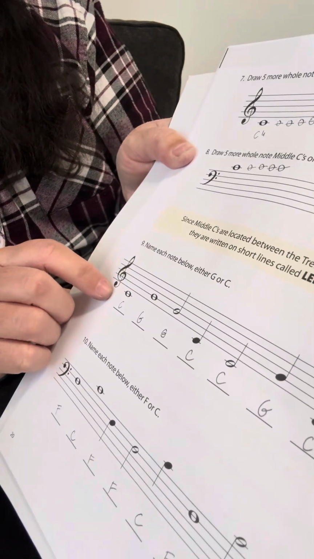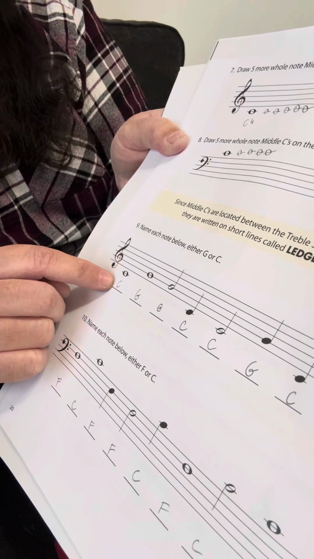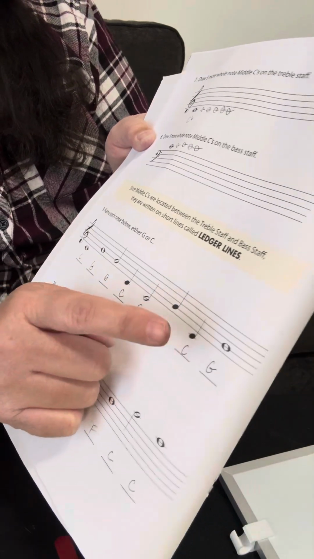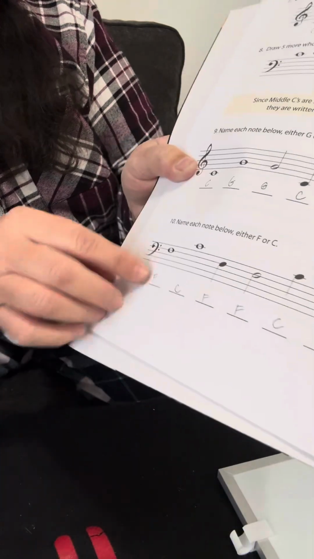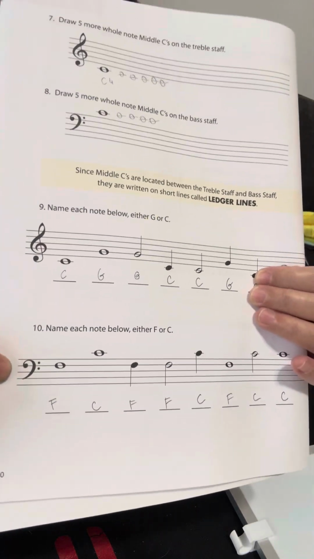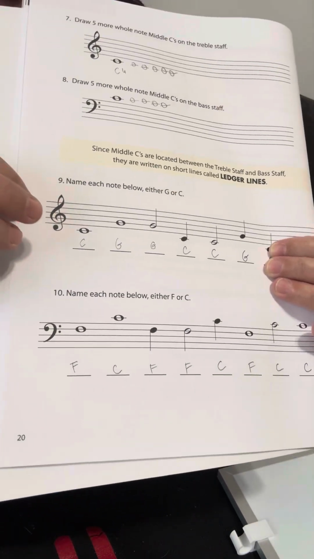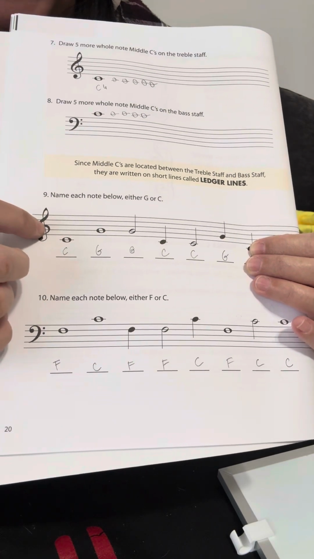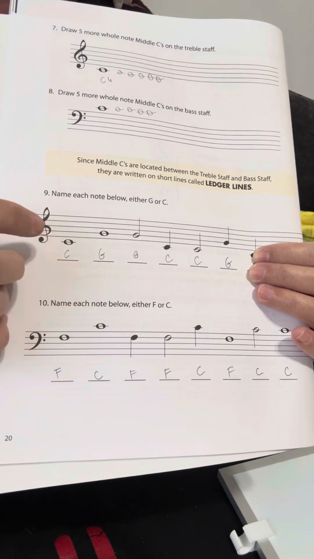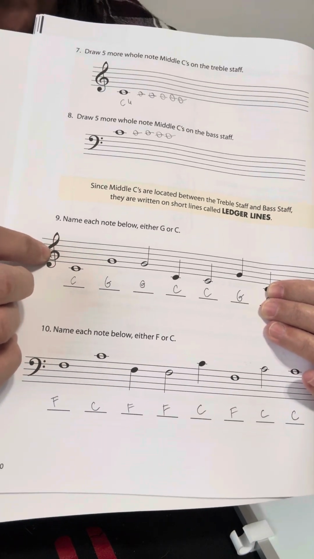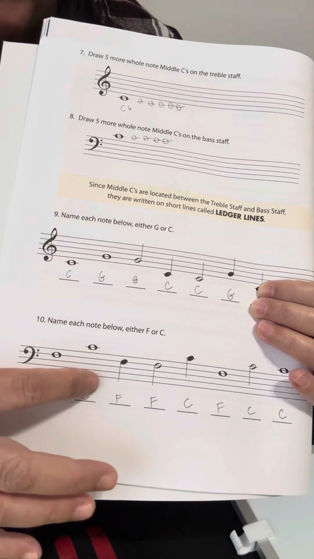Name each note below. C, G, G, C, C, G, C, G. F is on the 4th line on the bass clef. This bass clef's name was F clef. The treble clef's previous name was G clef, because the signature of the treble clef is on the 2nd line, which gives the name of the clef. So treble clef, bass clef, and then the notes.